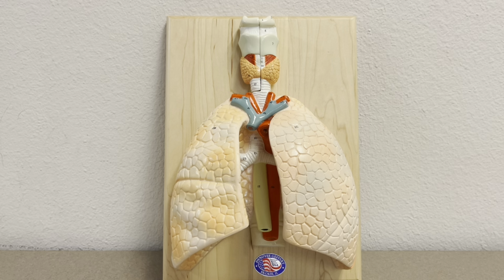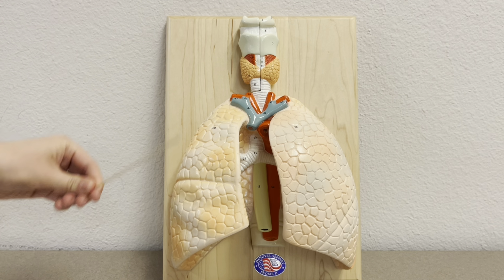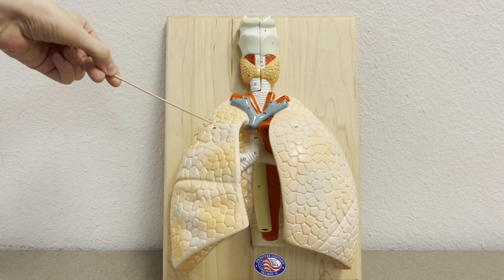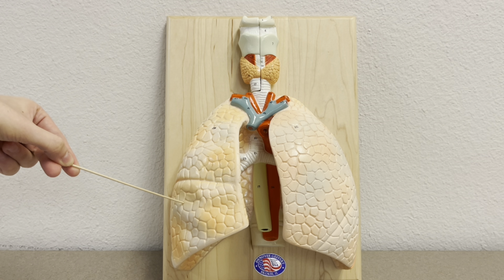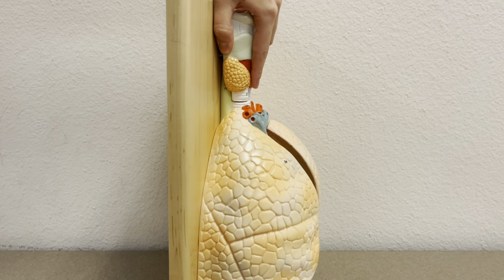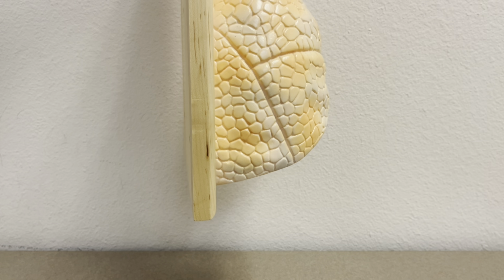Two of those lobes are going to be on the left lung. We have the superior lobe of the left lung and the inferior lobe. On the right lung, we have three lobes: the superior lobe of the right lung, the middle lobe, and if we turn it a bit this way, we can see here the inferior lobe of the right lung.